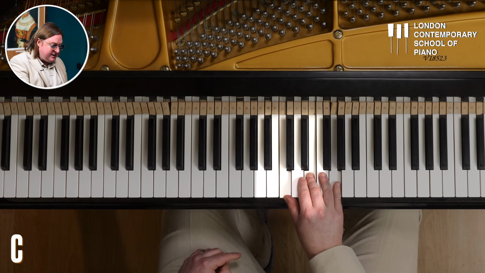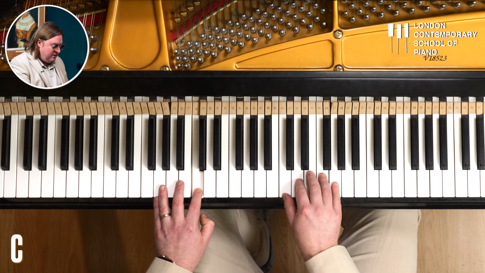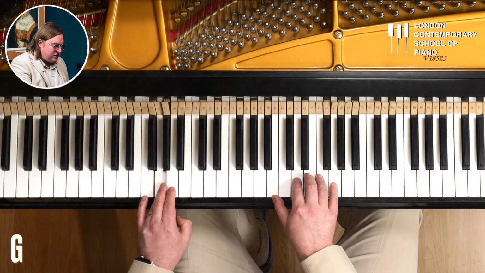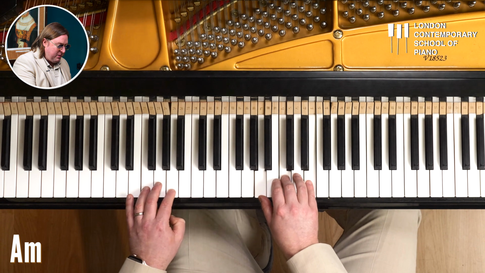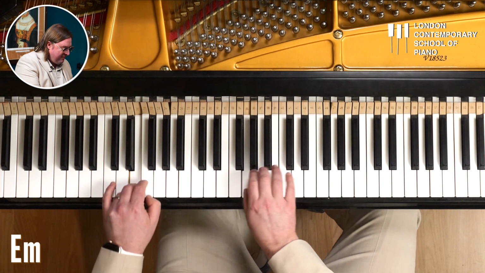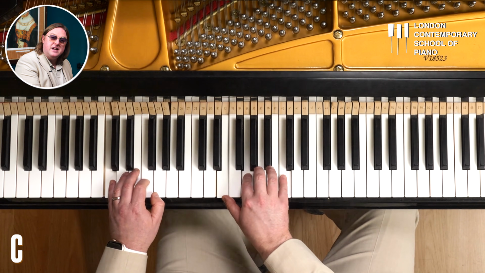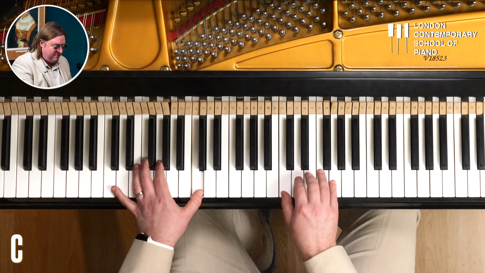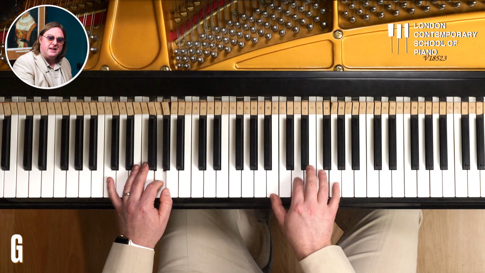So we get C major to G major. Drop the bottom two notes, G major. Let's try this on an A minor now. A minor, drop the bottom two notes, E minor. F major, drop the bottom two notes, C major. Let's do that again. Drop the bottom two notes. Let's just speak that finger language.